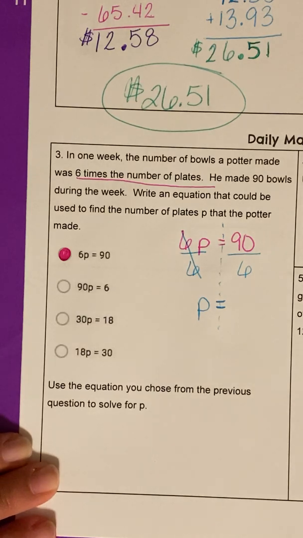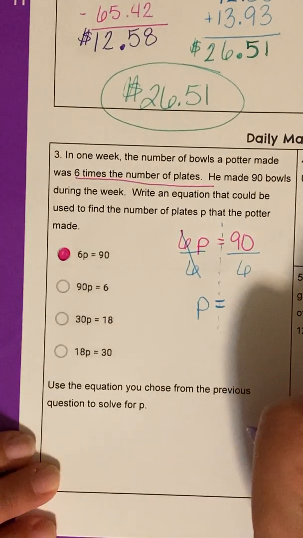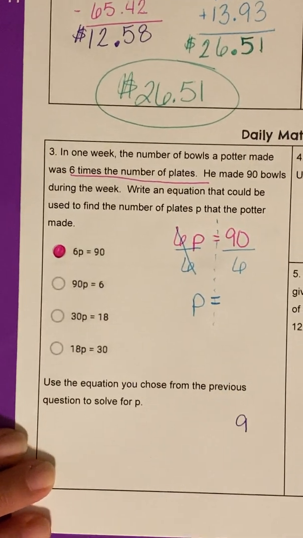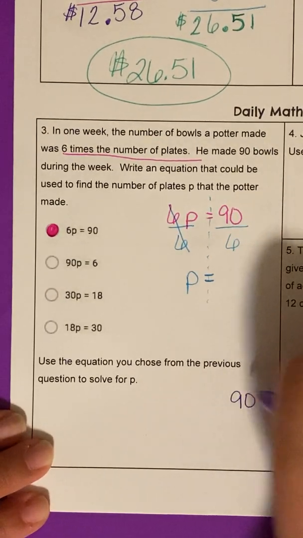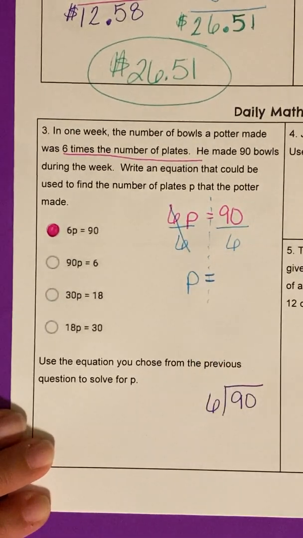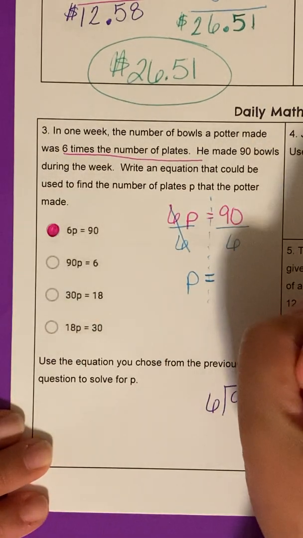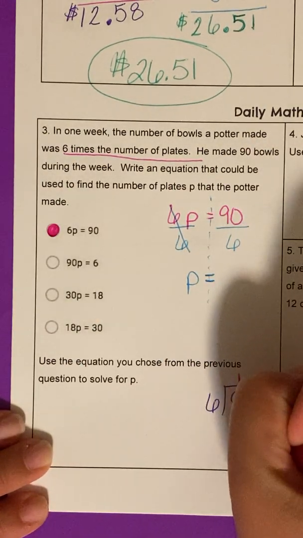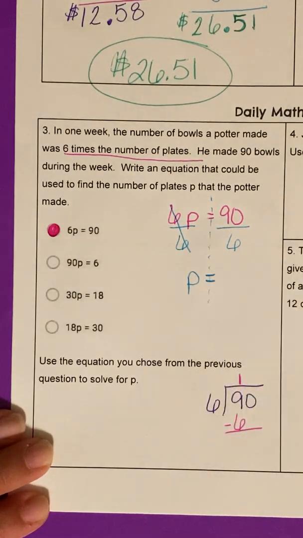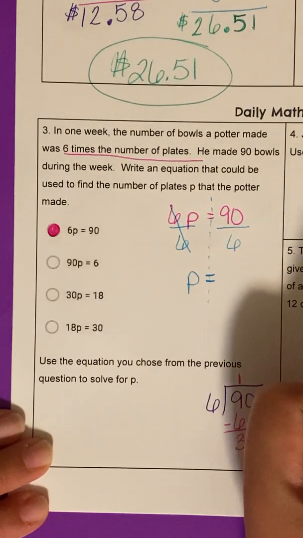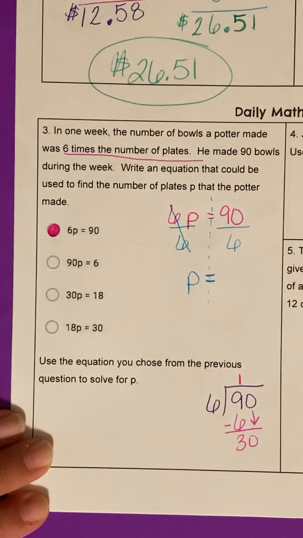Well, some of us may not know that, and that is absolutely fine. So I'm going to do it down here. Can you see? Perfect. 90 divided by 6. It's okay to do it this way. How many times can 6 go into 9? Well, we know 1 time. 6 times 1 is 6. Subtract, 9 minus 6 is 3. Drop that 0. How many times can 6 go into 30?